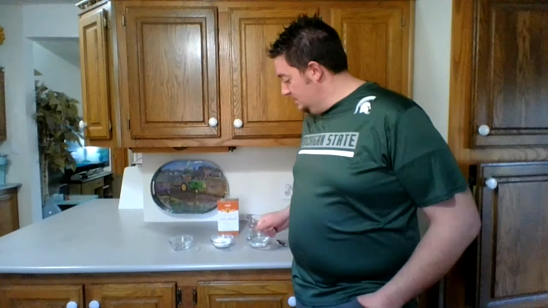Another experiment that we would normally do in the classroom but cannot due to COVID-19. So today we're going to be talking about properties. Not properties like land that you would buy, but properties such as a solid, a liquid, and a gas. So what we're looking at here is doing an experiment.